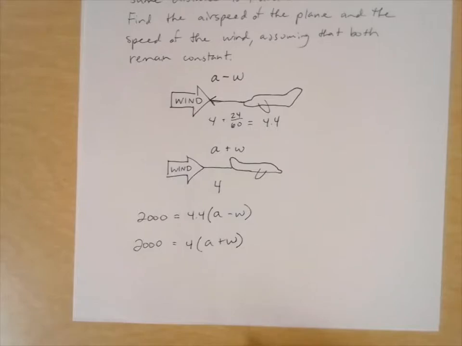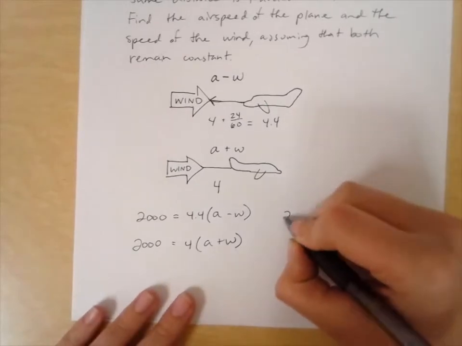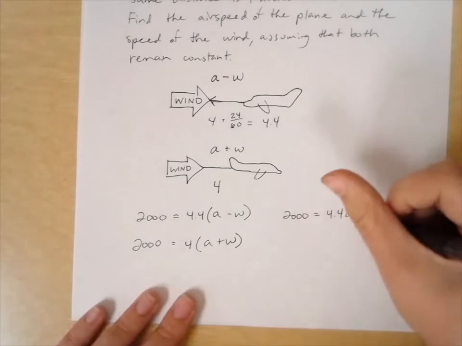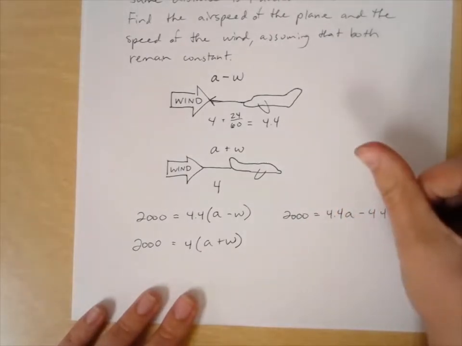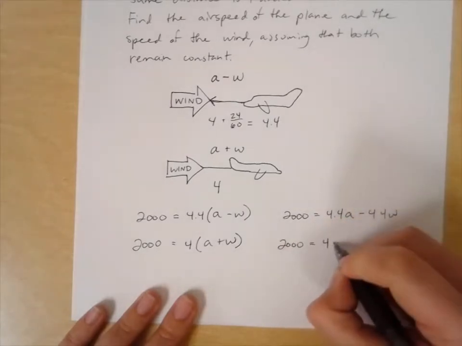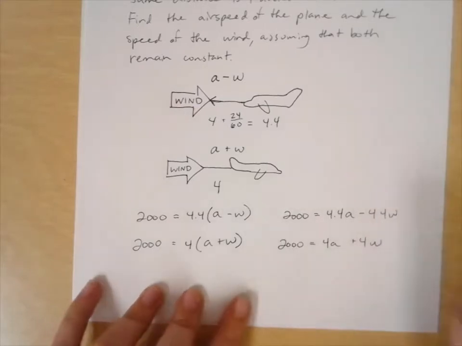And now what I can do is I can distribute out my 4.4 and my 4. And what I get going here is 2,000 equals 4.4A minus 4.4W. And 2,000 equals 4A plus 4W.